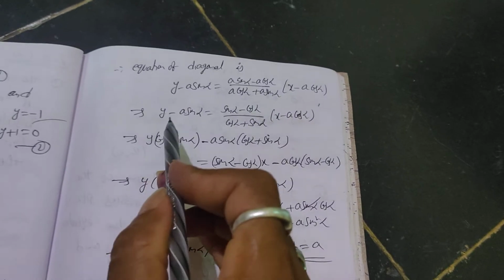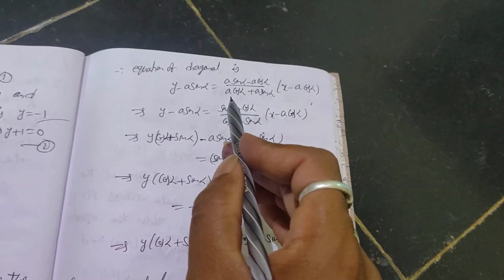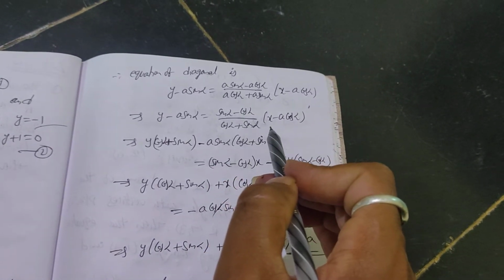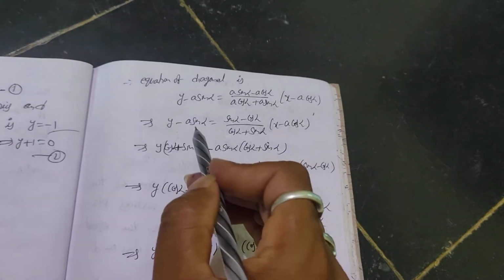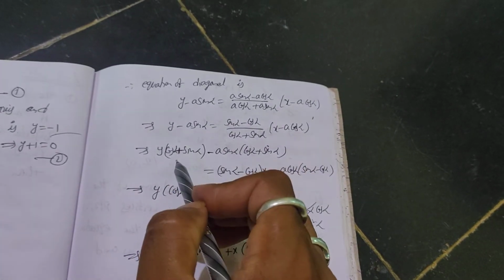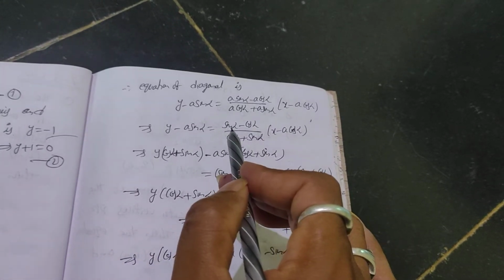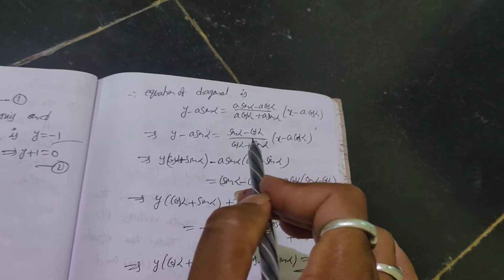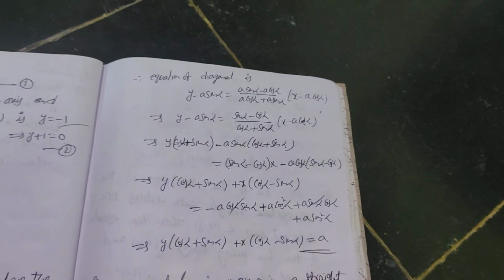So this implies y minus a sin alpha is equal to, if you take a common in the numerator and a common in the denominator, a gets cancelled, sin alpha minus cos alpha by cos alpha plus sin alpha, into x minus a cos alpha. So this implies, transposing this side, y into cos alpha plus sin alpha, separately I am writing, minus a sin alpha into cos alpha plus sin alpha is equal to sin alpha minus cos alpha into x minus a cos alpha into sin alpha minus cos alpha, separately I have written.